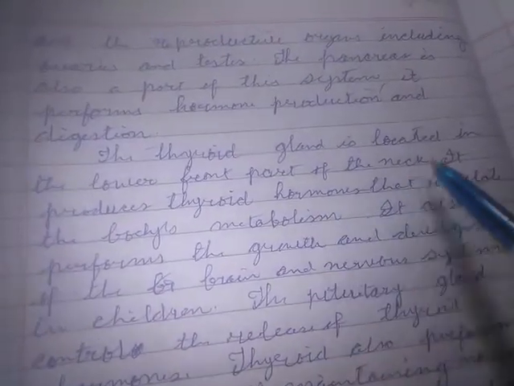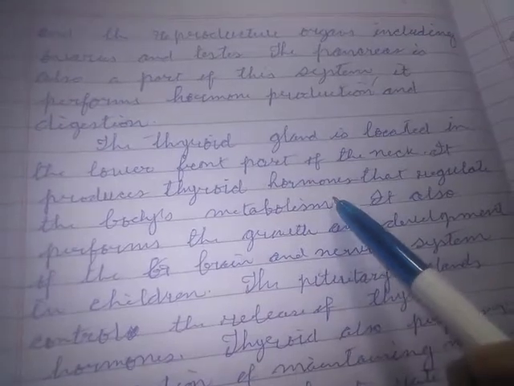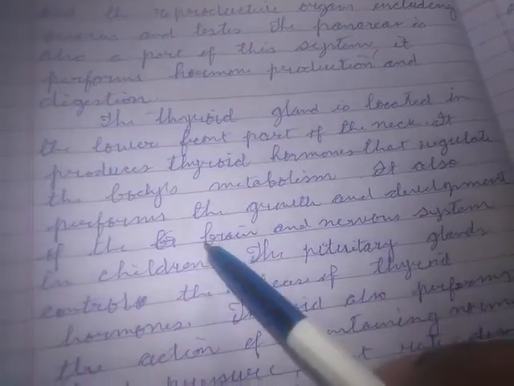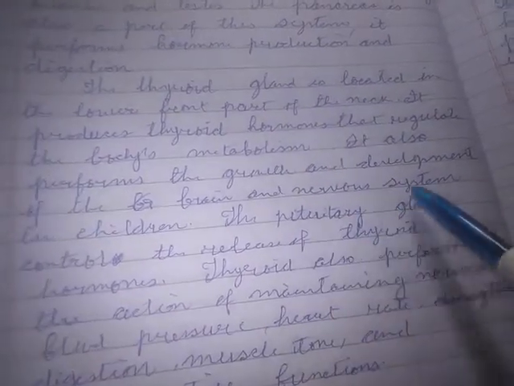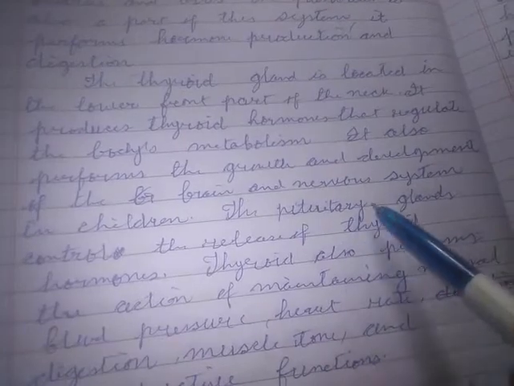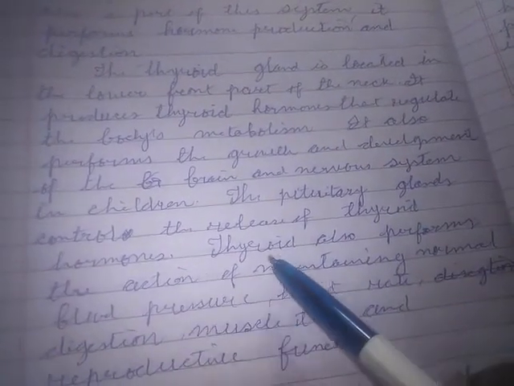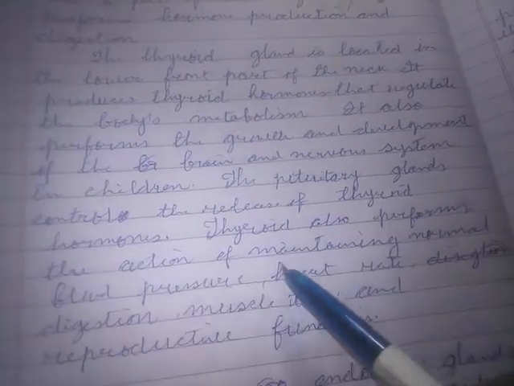The thyroid gland is located in the lower front part of the neck. It produces thyroid hormones that regulate the body's metabolism. It also supports the growth and development of the brain and nervous system in children. The pituitary gland controls the release of thyroid hormones.